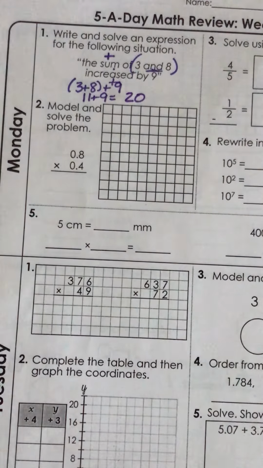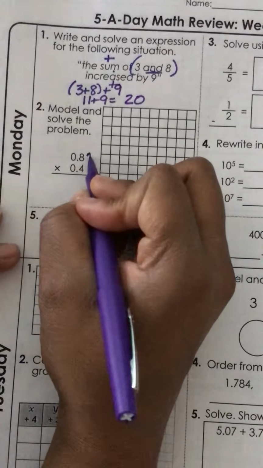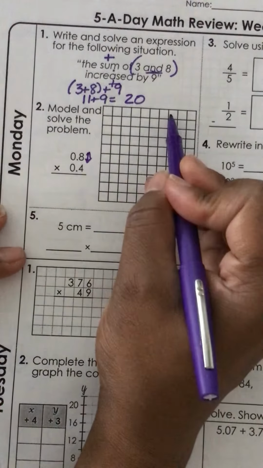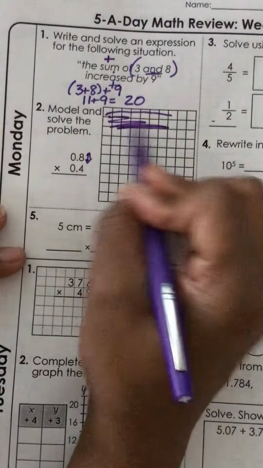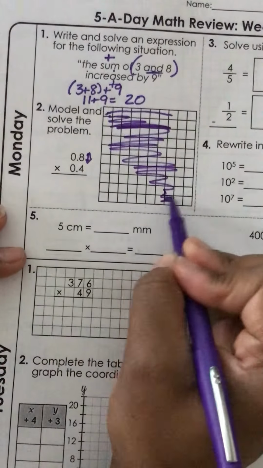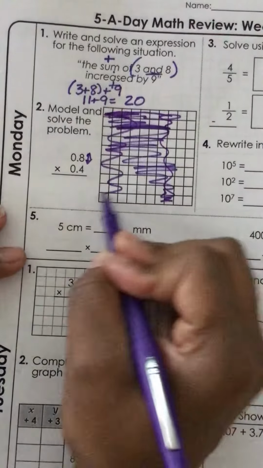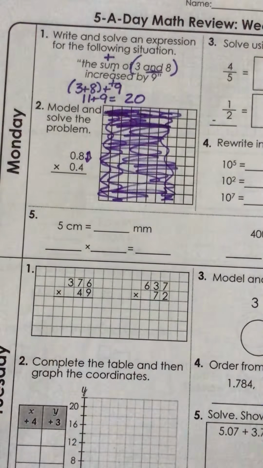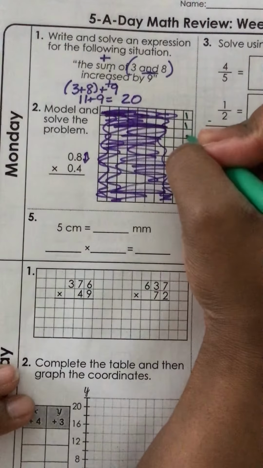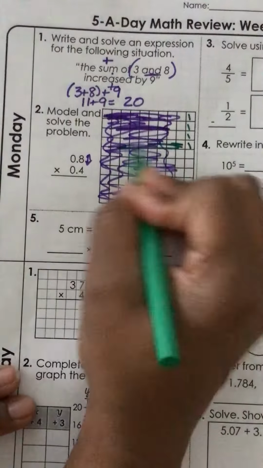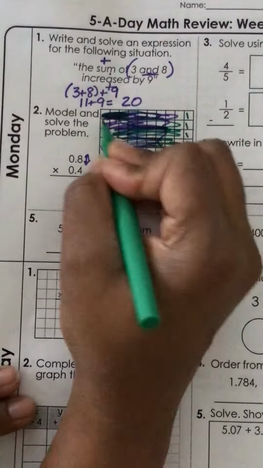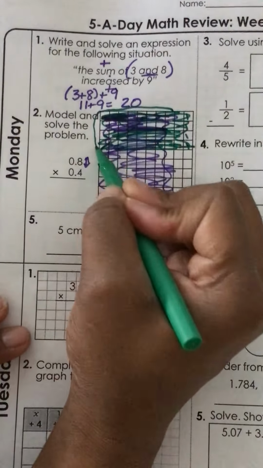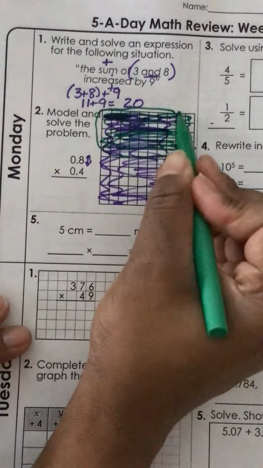Number 2, we are modeling decimal multiplication, so we need to multiply 8/10. So we want all of this by 4/10. And the word "by" just basically means it's a cross-up. So we are going to cross these over. And our answer in the model is everywhere we see that purple and green touch.